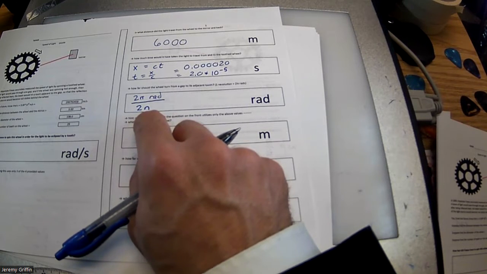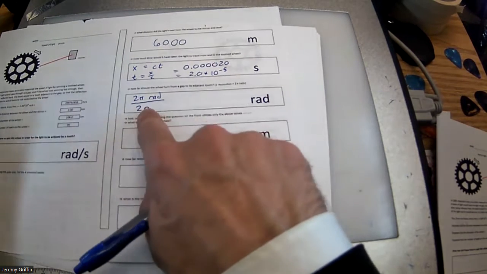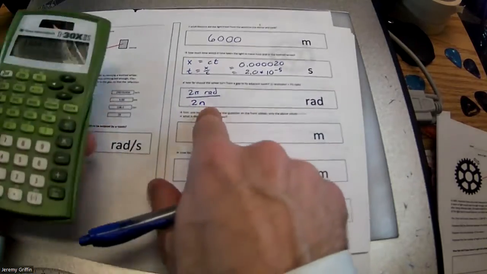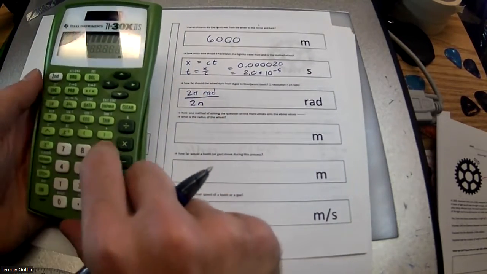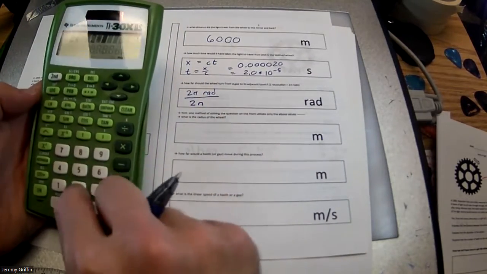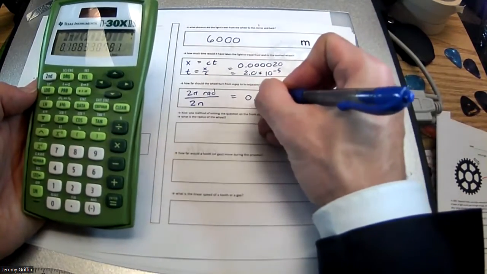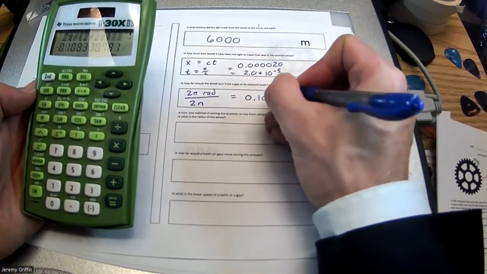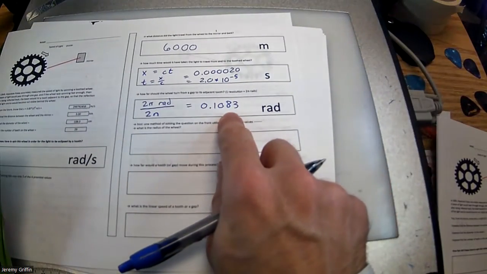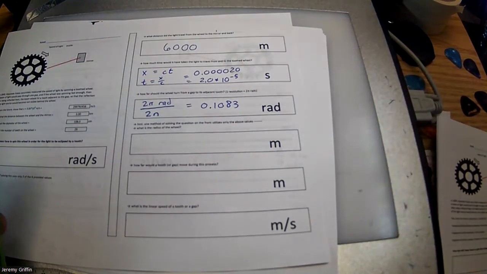You guys have that? So now for me, I have 29 teeth. So what is 2 pi radians divided by, open parenthesis, 2 times 29? I'm getting 0.1083 radians. Okay. You should get something kind of like that, like a fraction of a radian.